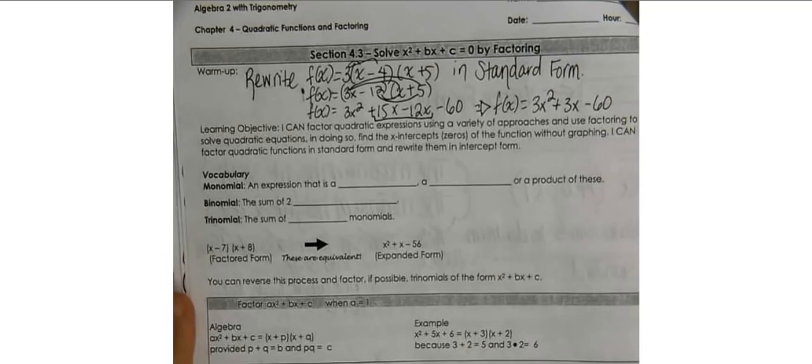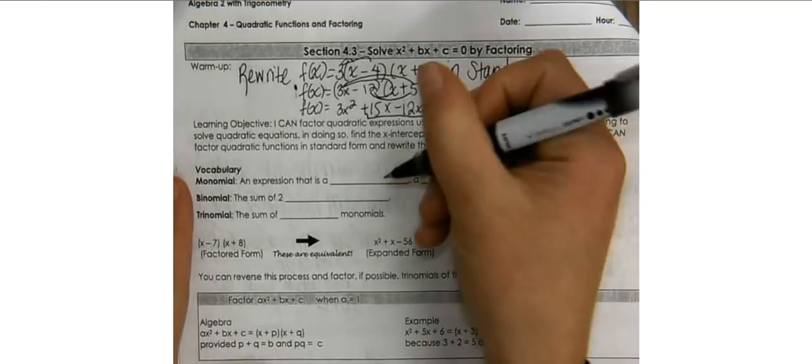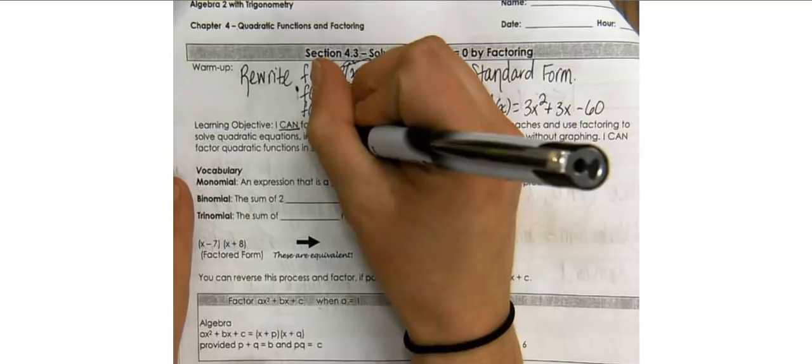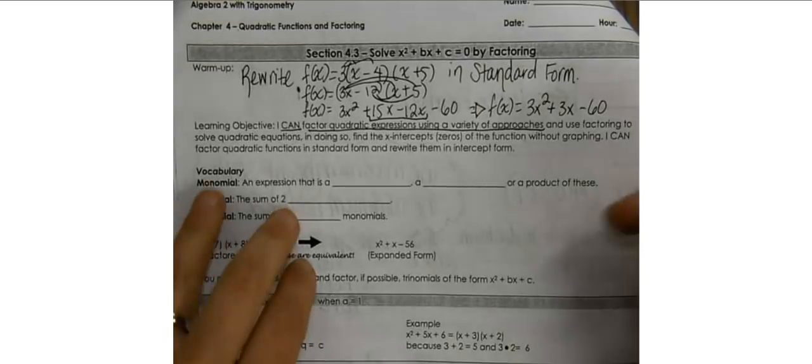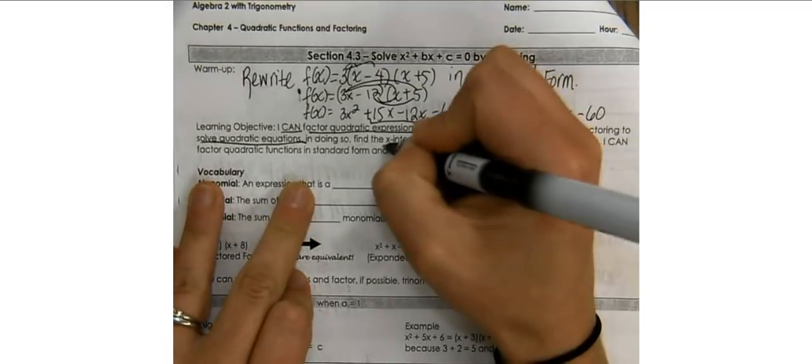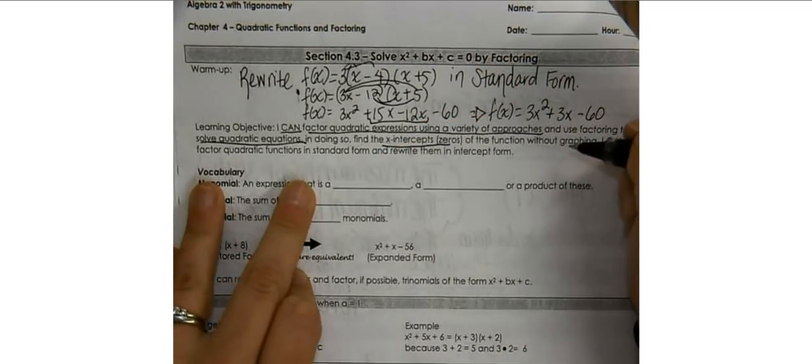So our learning objectives for today, before you end with this lesson, I want you to be able to say, I can factor quadratic expressions using a variety of approaches, meaning that you can use guess and check, or you can use an X-box method, or, some people know, using the distributive property backwards. So there's a variety of approaches that you will be able to use. And I want you to be able to use factoring to solve quadratic equations, and in doing so, be able to identify your x-intercepts, which are your zeros of the function, without graphing.